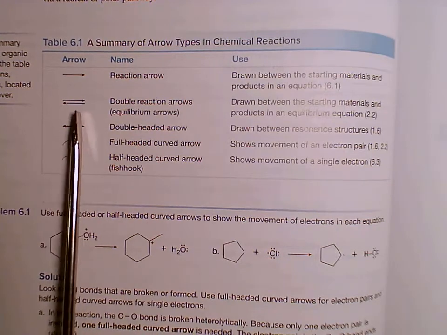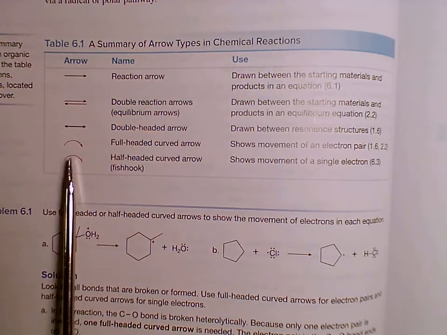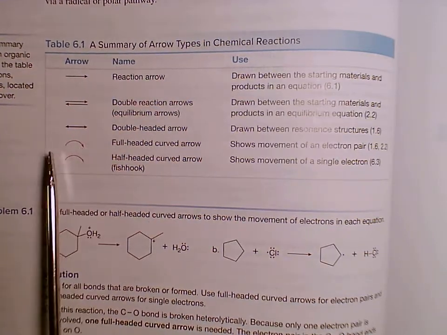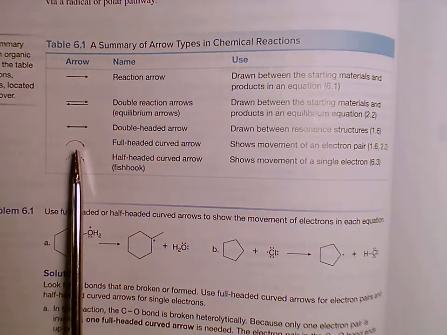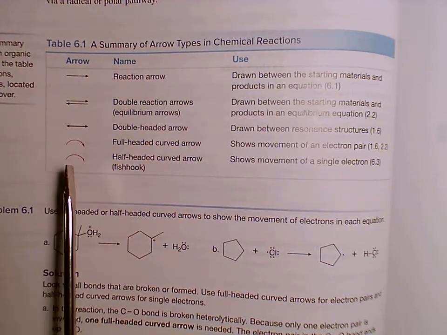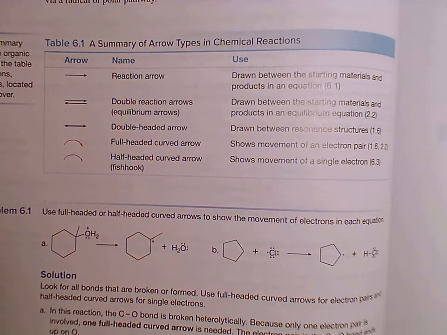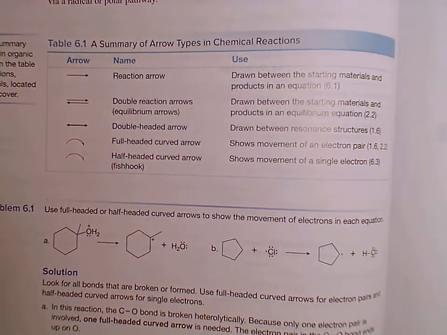Right. Never confuse equilibrium arrows with resonance. Remember, this is a resonance structure arrow. And we've talked about our double-headed barb. Our normal curved arrow shows us our flow of electrons, and the half arrow shows the flow of one electron. The double arrow shows the flow of two electrons.